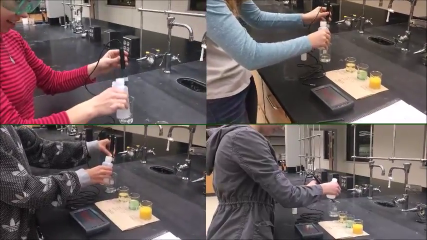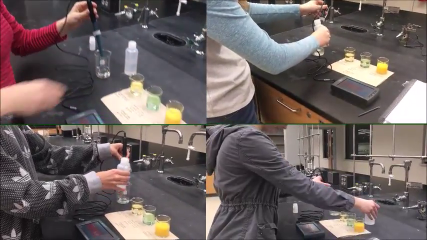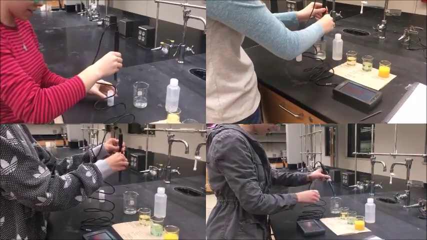After recording the pH, rinse the electrode with DI water one more time and then place it in the storage solution.